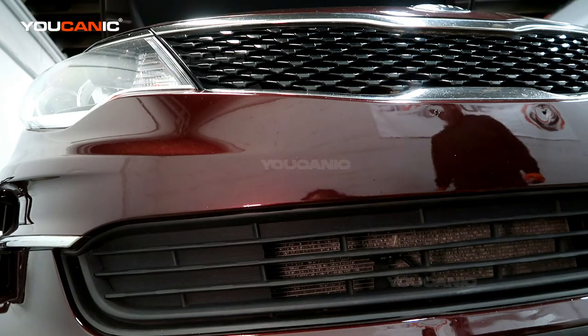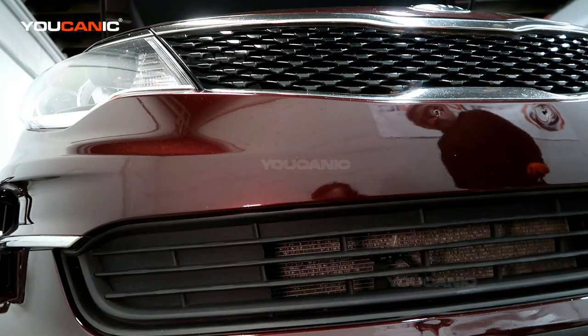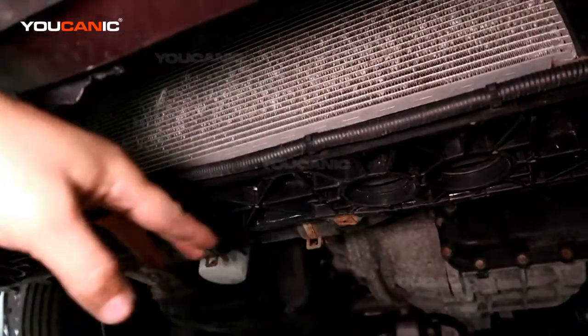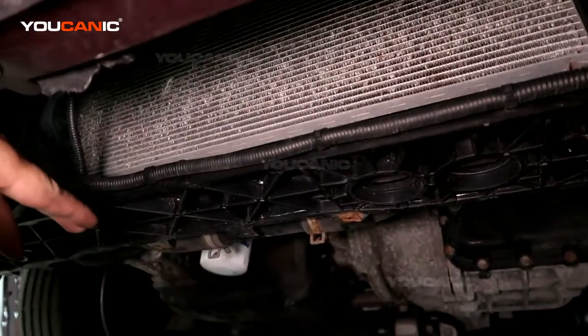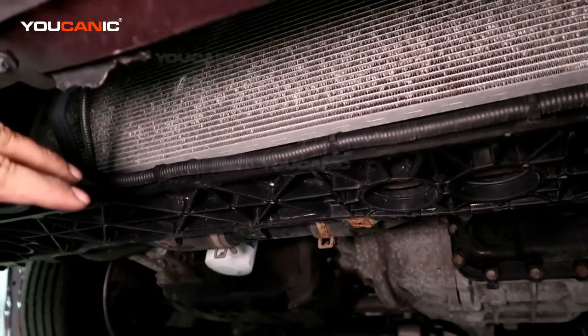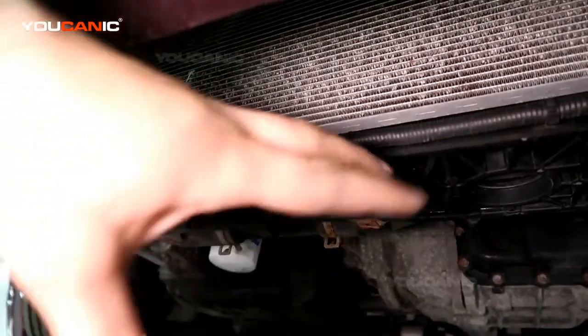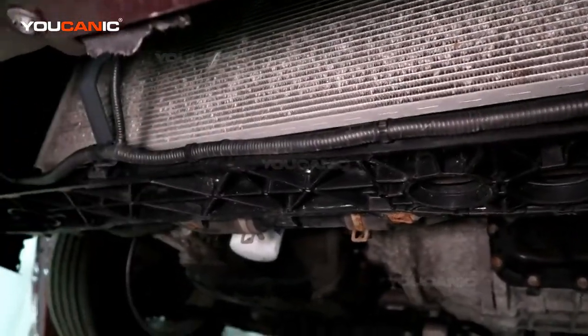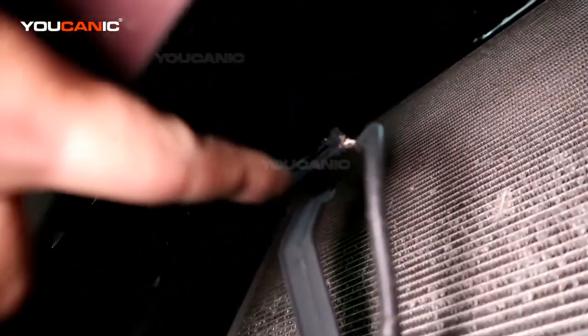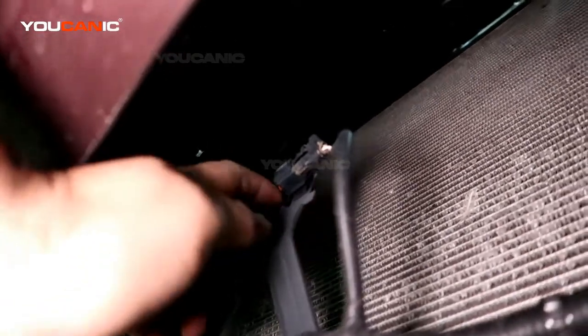We can take a closer look from underneath. So you come under and remove the shields underneath the vehicle. Of course, you'll have to raise the vehicle and secure it with jack stands. Then you have the shield here that has to come off. And right here is where the temperature sensor is. You can see it's pretty simple to replace.